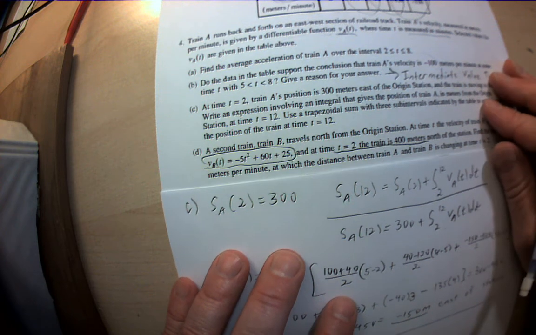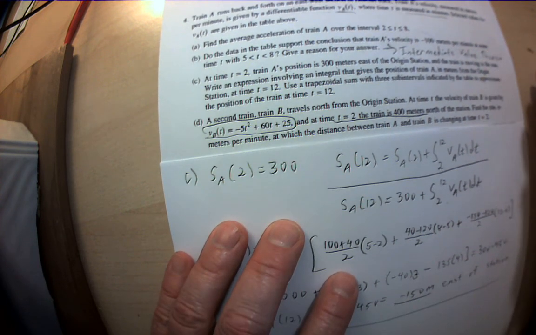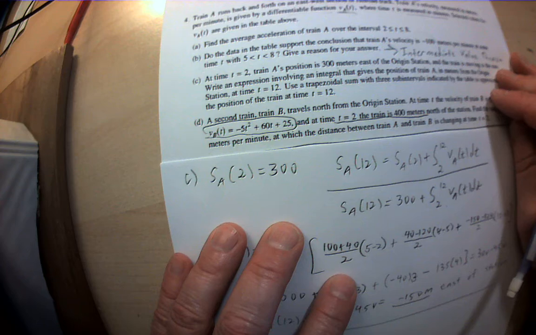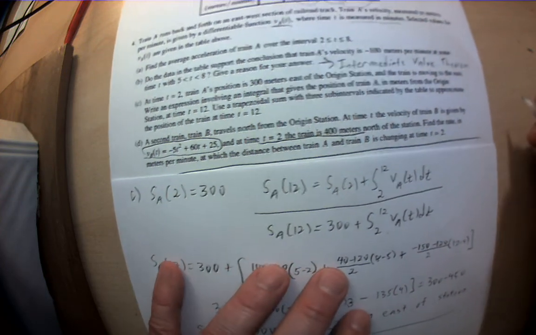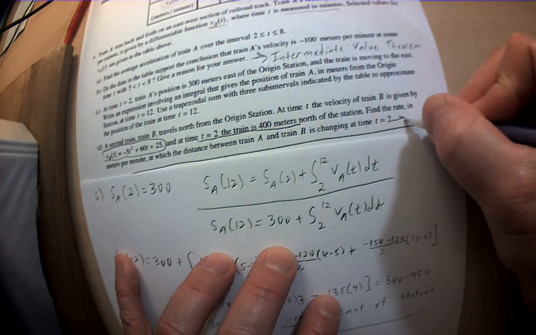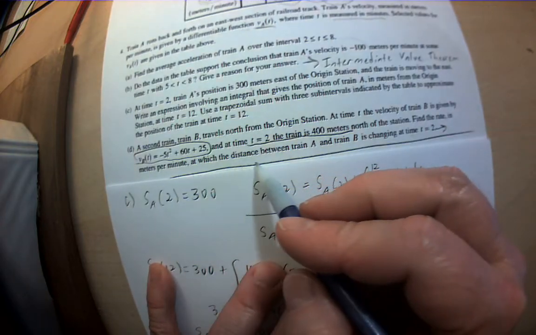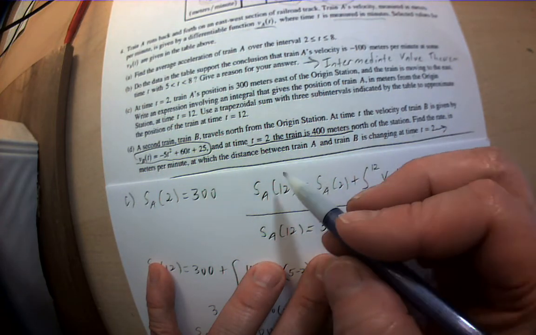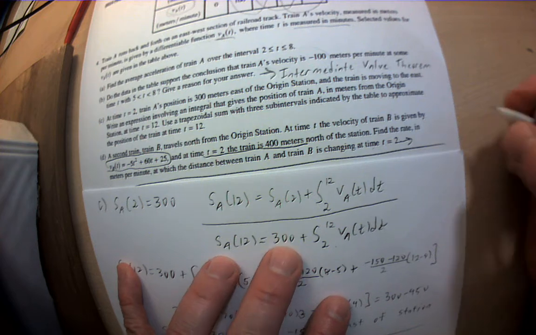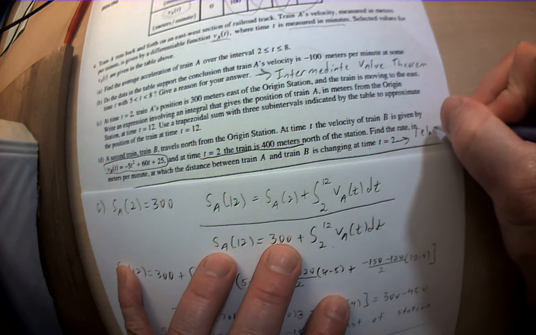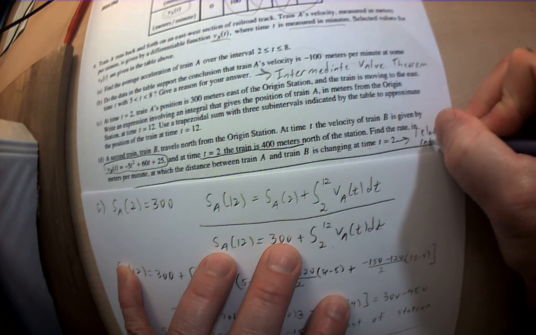Find the rate in meters per minute at which the distance between train A and train B is changing at time t equals 2. That is a rate that something is changing. Find the rate at which the distance is changing. Guys, you should think related rates.